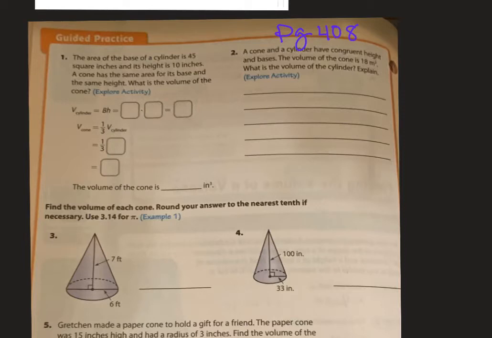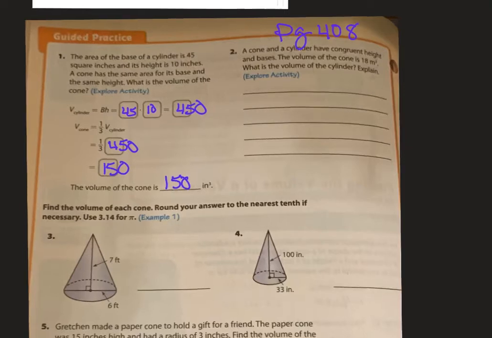What is the volume? Well, we know, let's do our cylinder here, is area of the base times the height, which would be 45, right? And then the height was 10, so that'd be 450. Now we know a cone is 1/3 of that. So we're going to take 1/3 of that 450, right? So basically you can divide that by 3 or take it times 1/3, and that gives you 150. So the volume of the cone is 150 inches cubed.